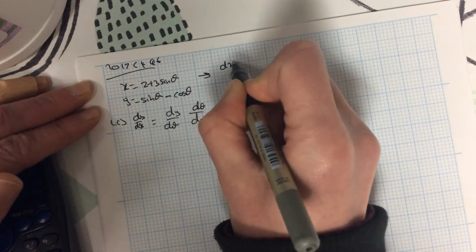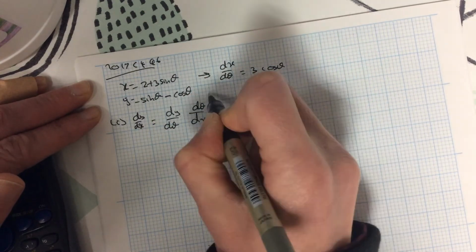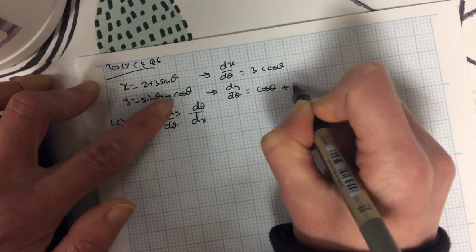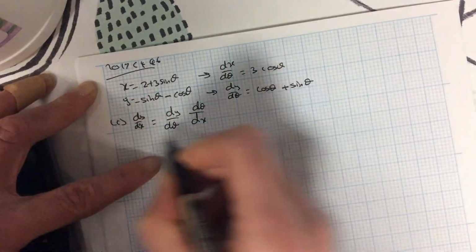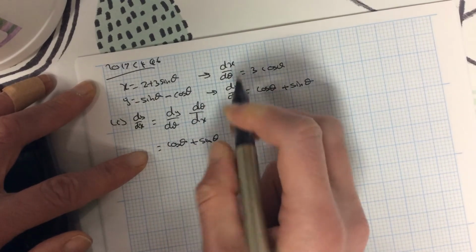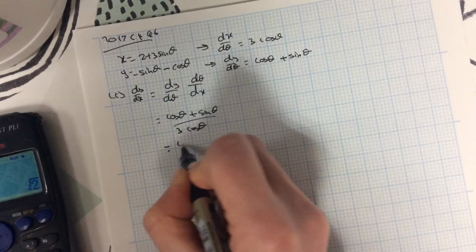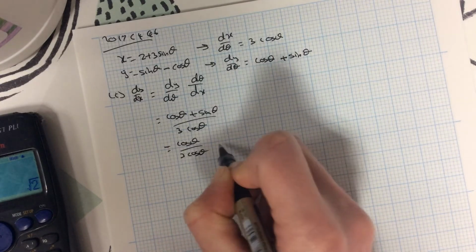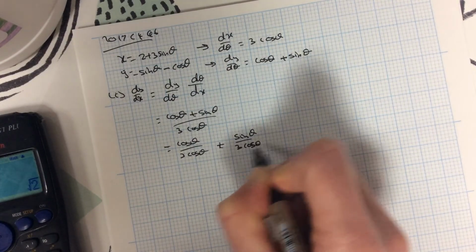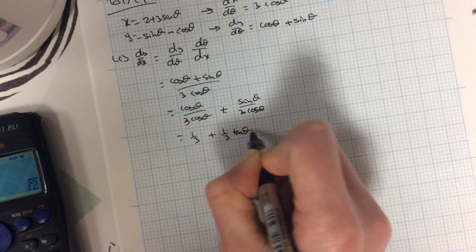Okay, so up here, differentiating this with respect to theta, 2 disappears and sine goes to cos. Differentiating this with respect to theta, sine goes to cos and cos goes to minus sine. So a minus and a minus gives you a plus sine. So dy by dθ is cos theta plus sine theta. dθ by dx is this one upside down, so it's 1 over 3 cos theta. Now I would be inclined to split that up just to cancel it down a little bit, so just writing each of the top line bits out separately. So I'm left with 1 over 3 plus 1 over 3 tan theta.